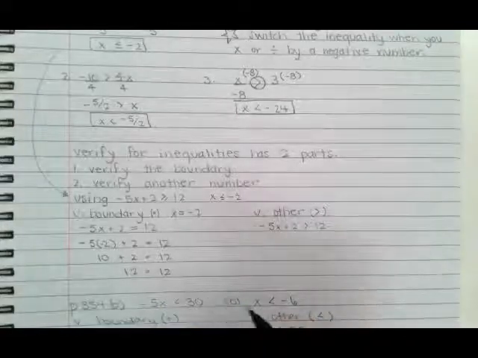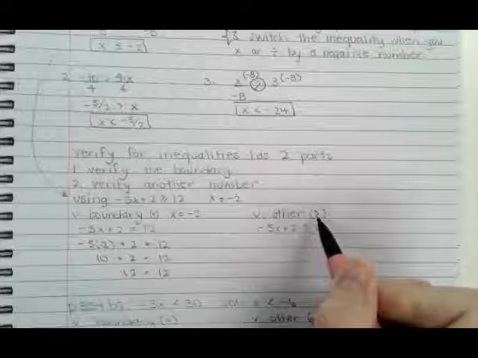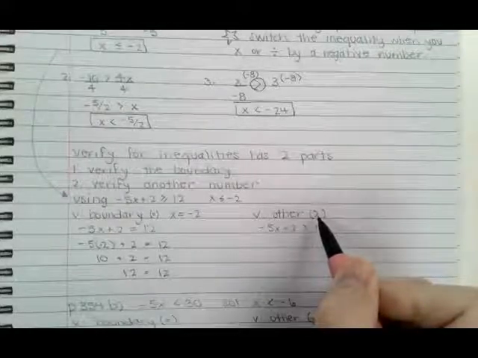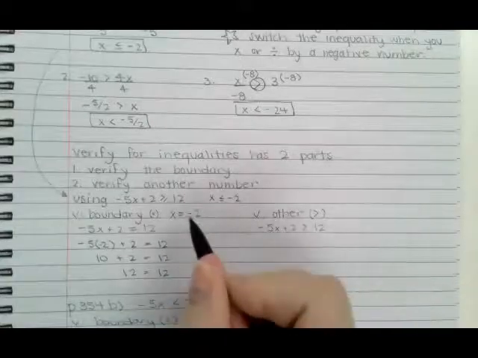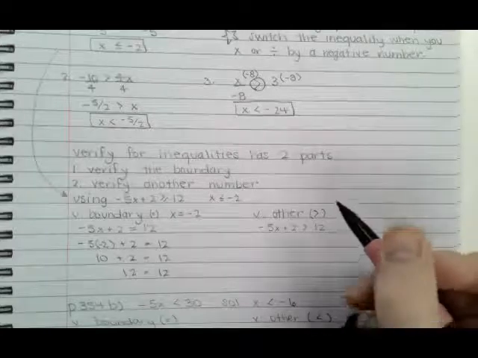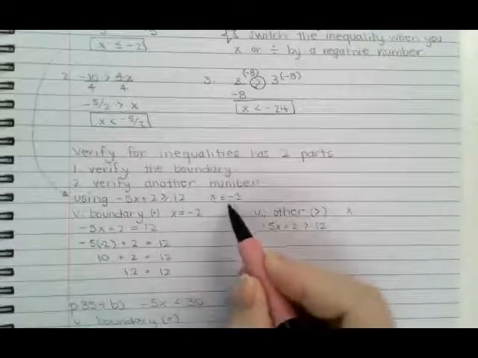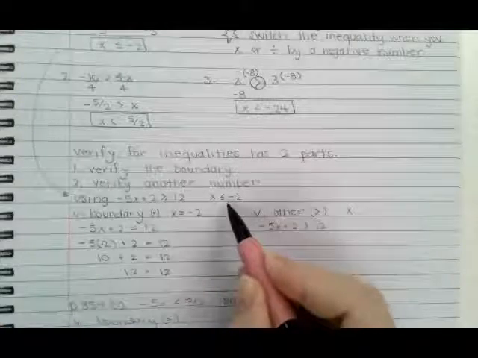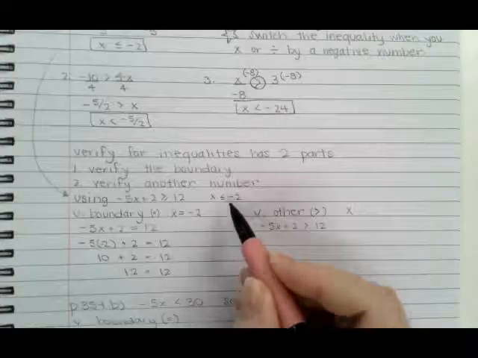Yay! Okay, the second part, we have to verify the symbol, so greater than in this case. And if it's a greater than or equal, you just do the greater part because we already took care of the equal in the first verify. So now we need an x, and we're going to pick something that will fit in this solution. So something that's less than negative 2. Let's pick something easy.